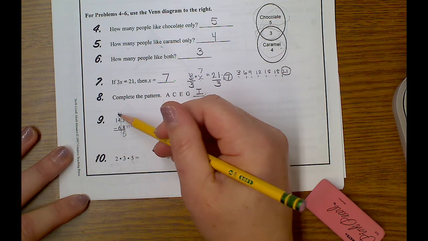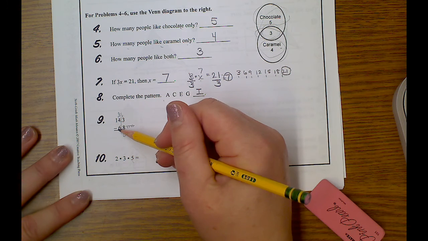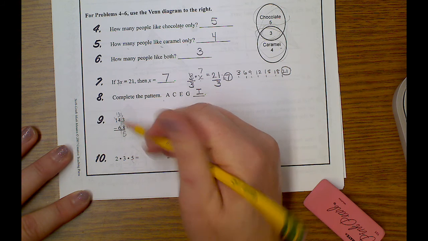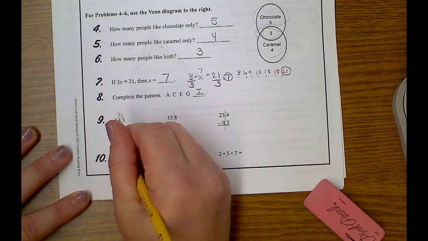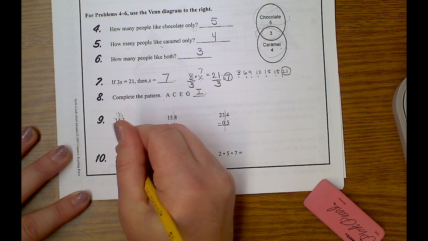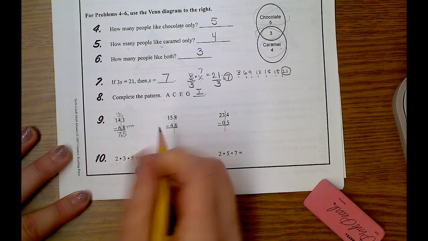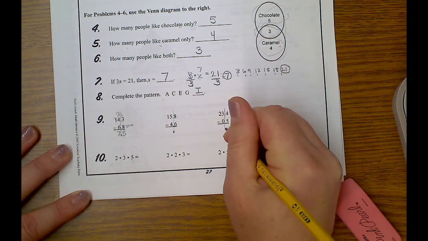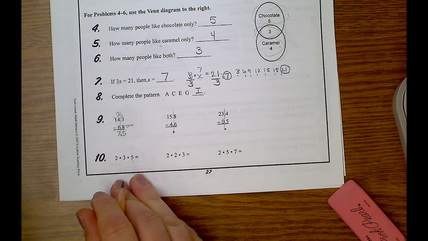Anyway, 3 take away 6. We can't do that, so we're going to borrow and put that as 13. 13 take away 6 is 7. And we bring down our decimal right there. I should have done that. Actually, I'm going to do that right now on all of these. Just bring down your decimal so it doesn't get forgotten. Next.